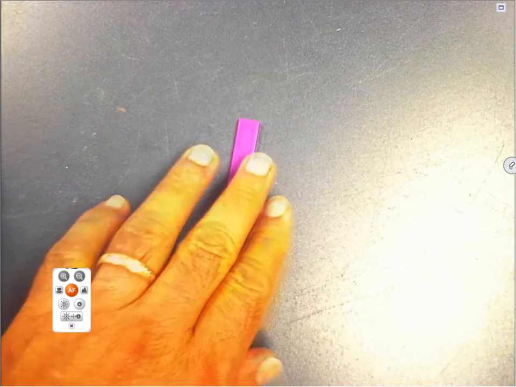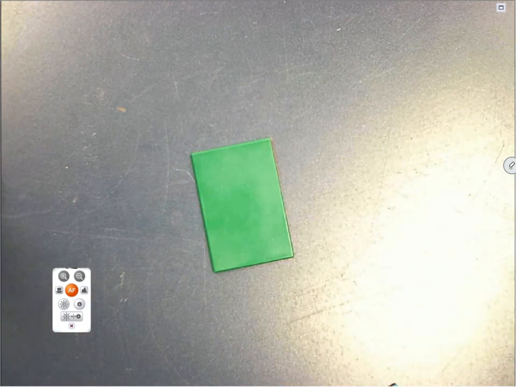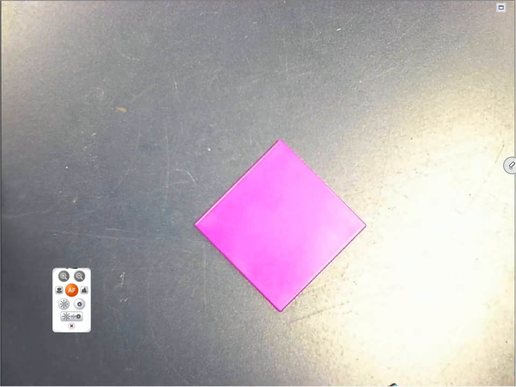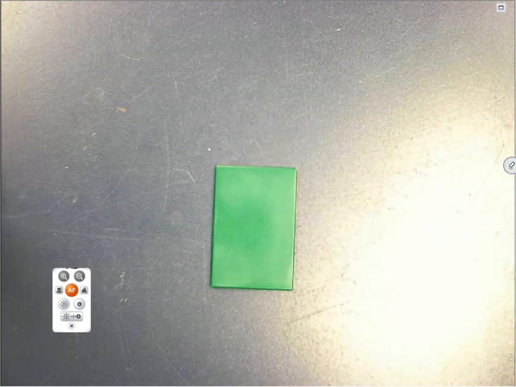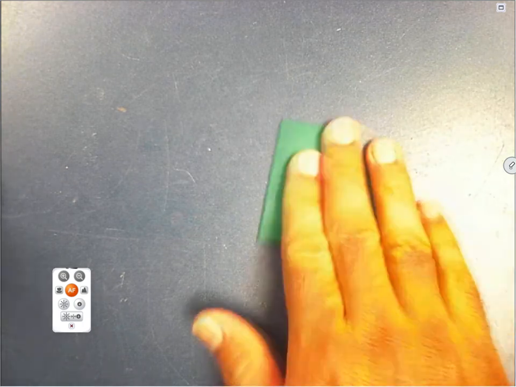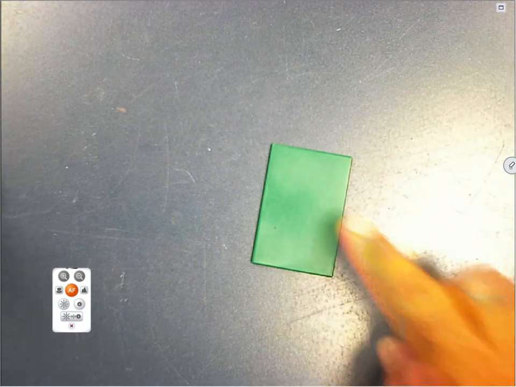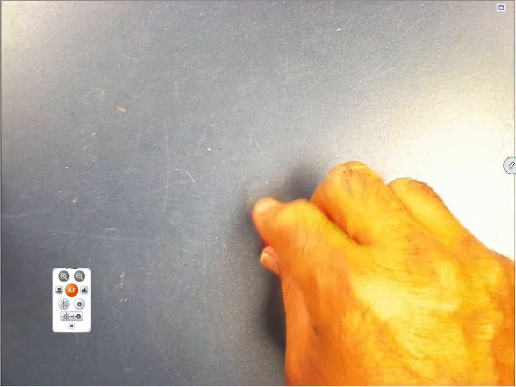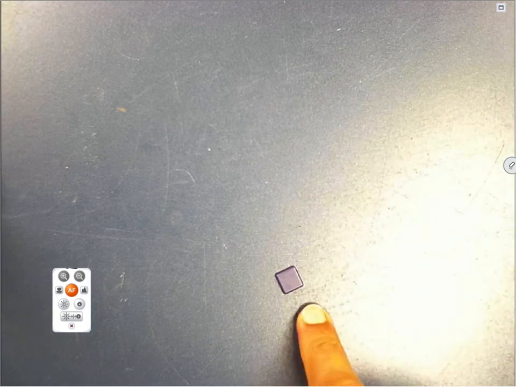This one, did you forget? X tile. That one, x squared. That one, y. That one, xy. How about that one? Y squared. How about that one? XY. How about that one? XY. How about this one over there? That one over there, that is a unit tile.